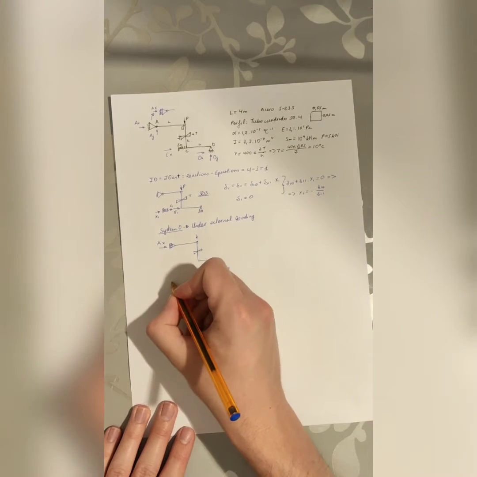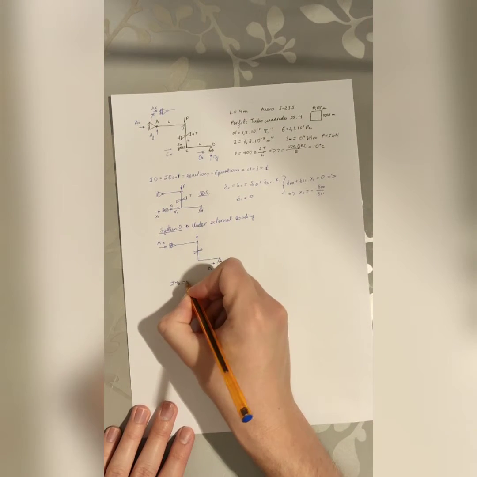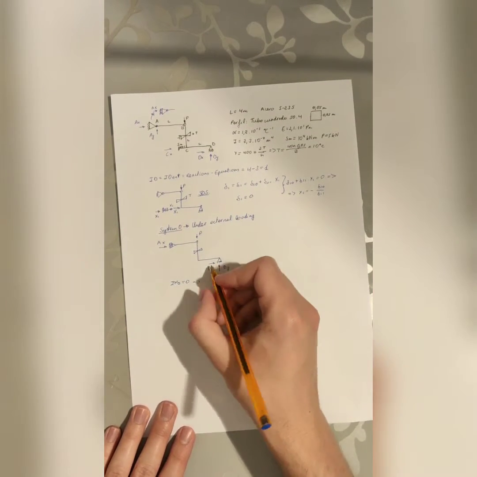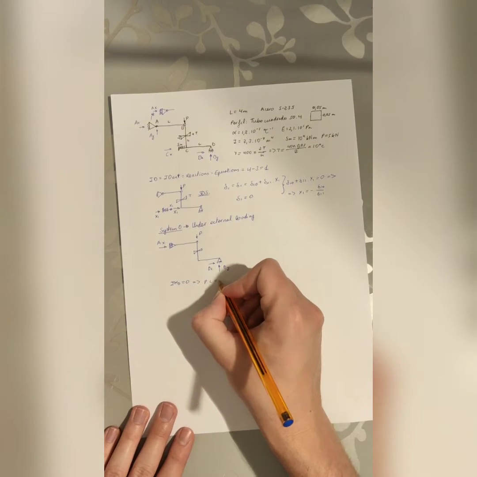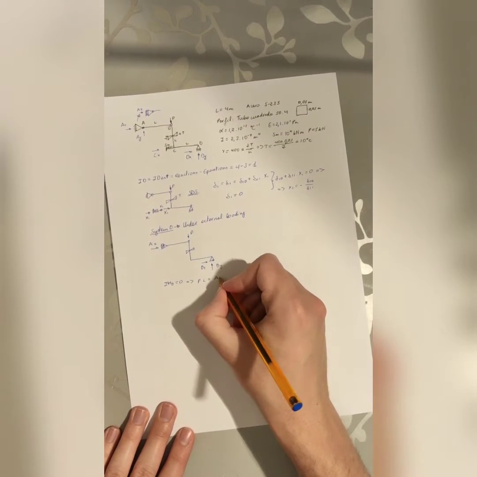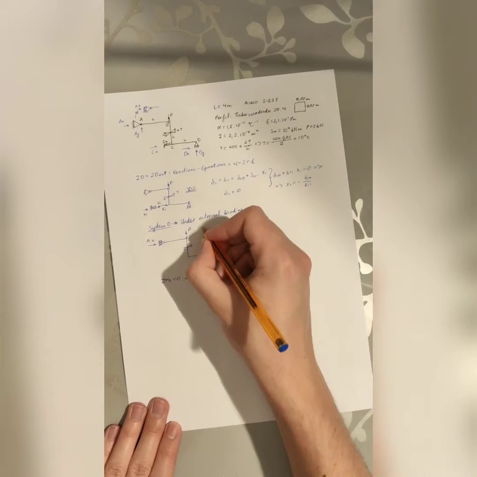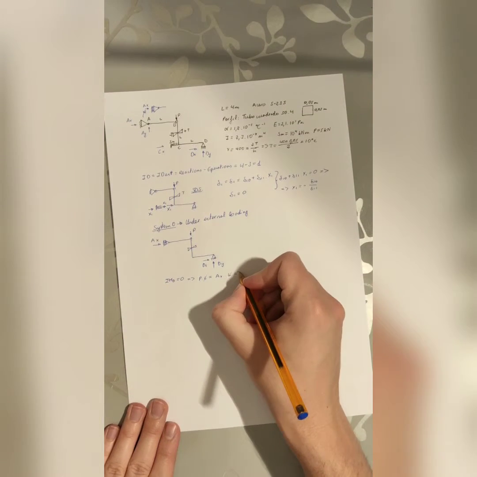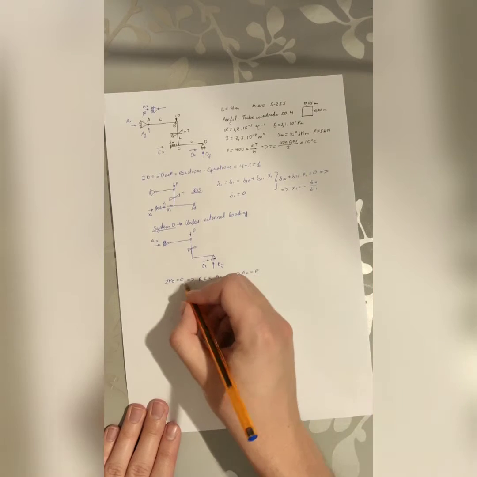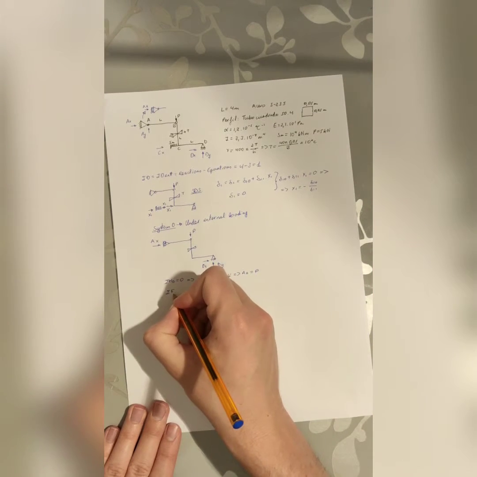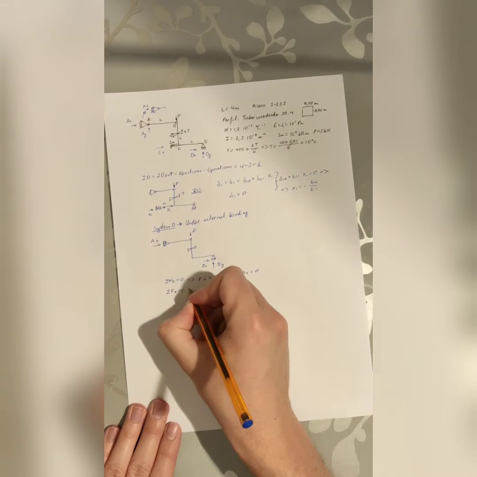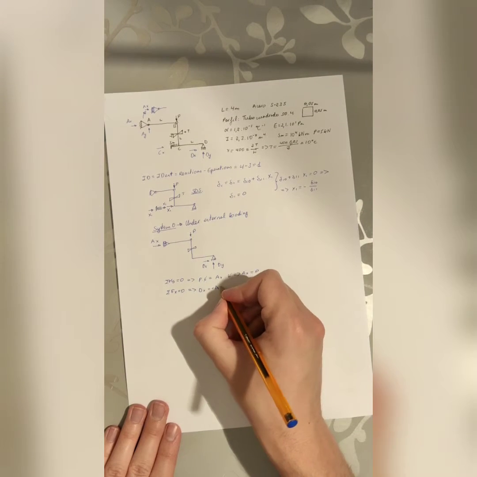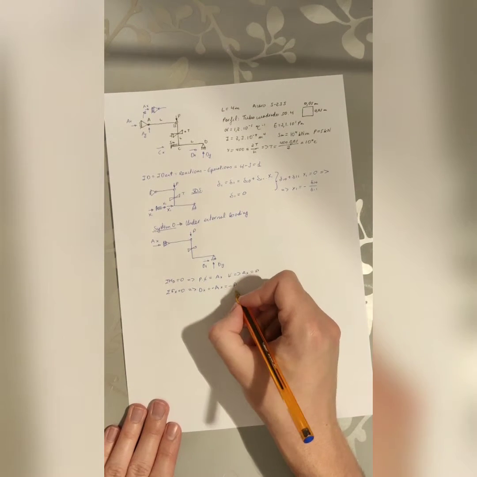If we calculate the sum of moments at point D, which is equal to 0, we get that force P times distance L has to equal reaction AX times distance L. Therefore, AX equals P. Now, the forces in X have to be 0. So, DX equals minus AX, which equals minus P.